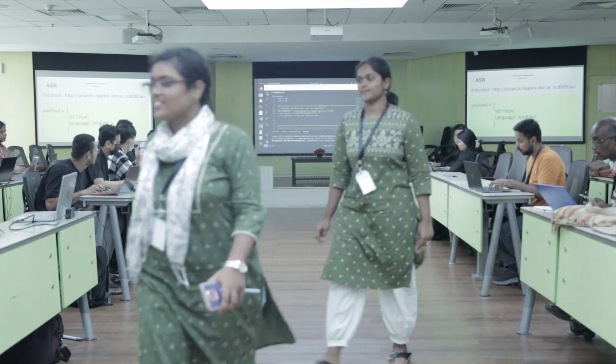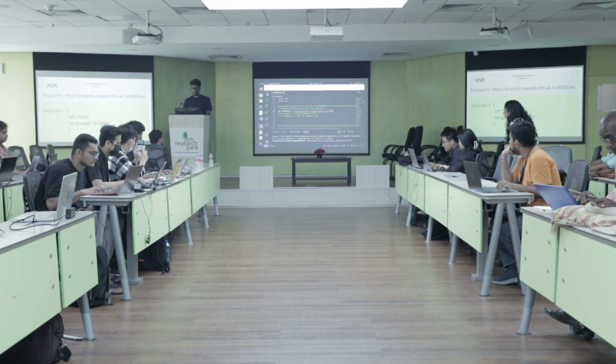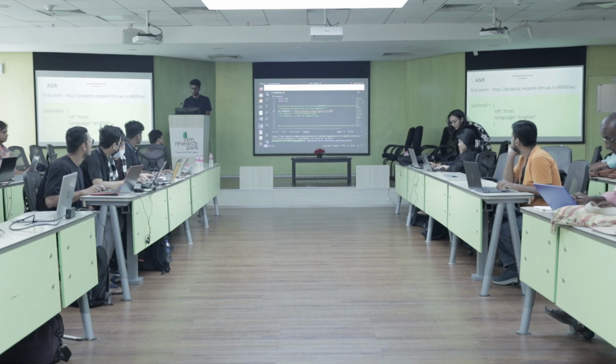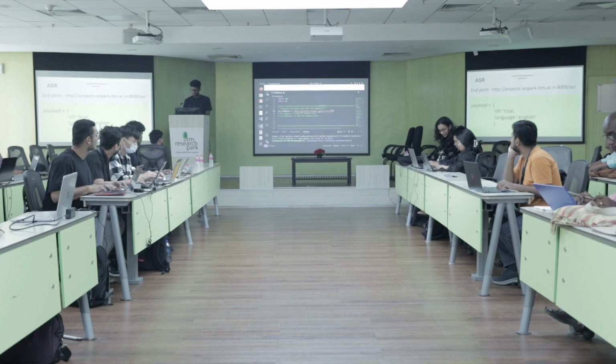The ASR endpoint is https://projects.respar.iatm.ac.in:8009/ASR.